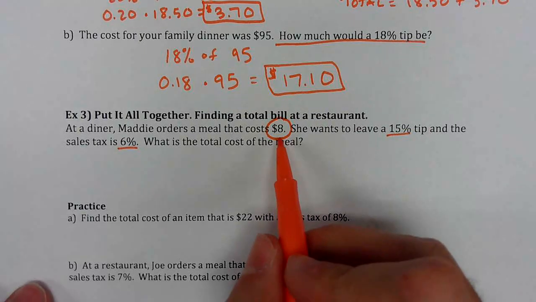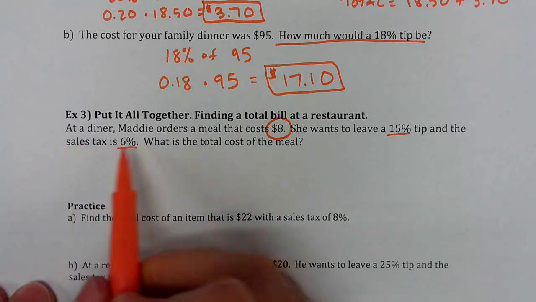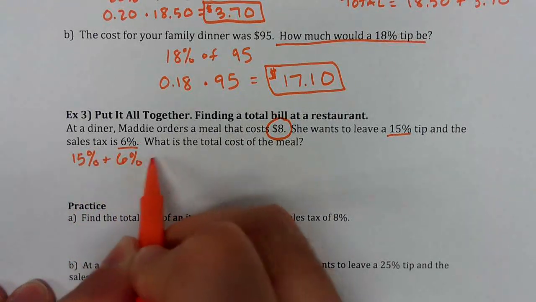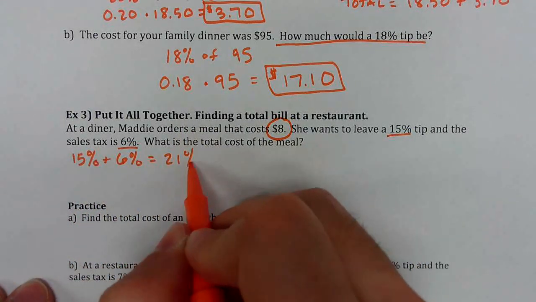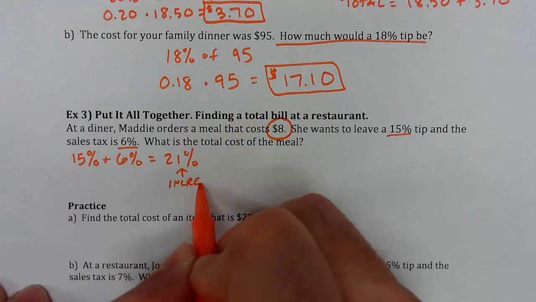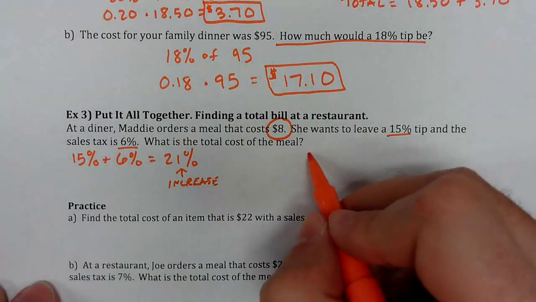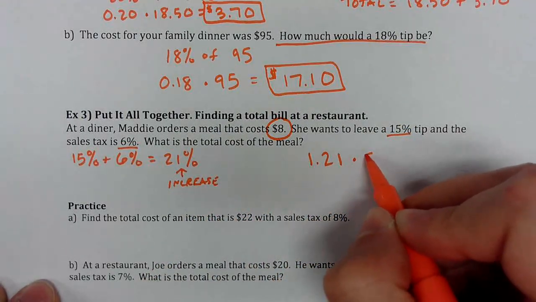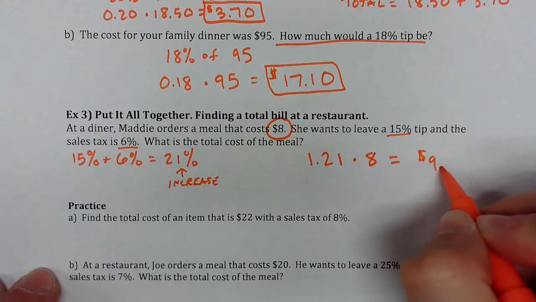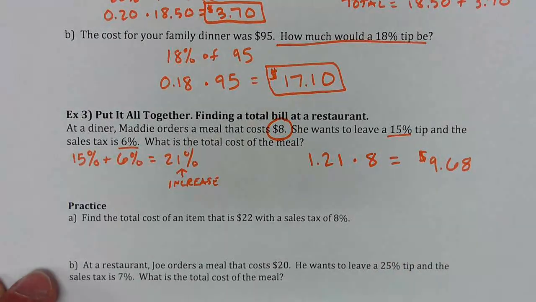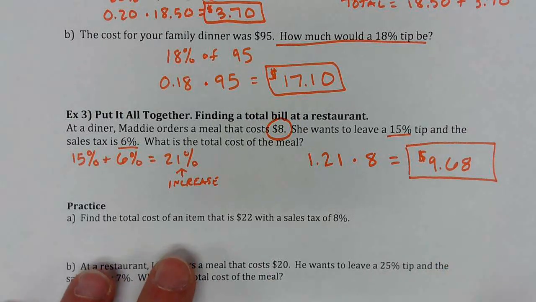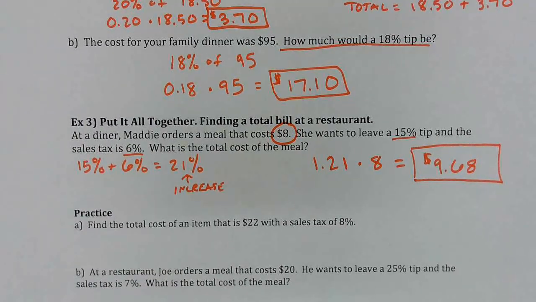So because we're calculating them both for $8, we can actually add these percentages together. So 15% plus 6% equals 21%. Then we can just increase by that amount. So that would be 1.21 times $8, giving us an amount of $9.68. So this would be the amount with the bill, the tax, and the tip all included.